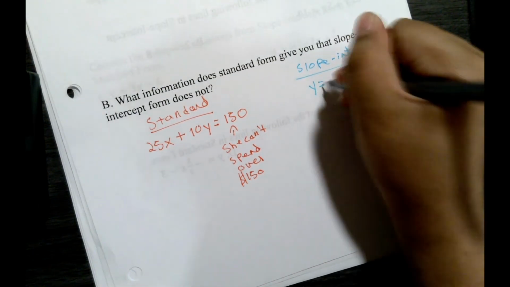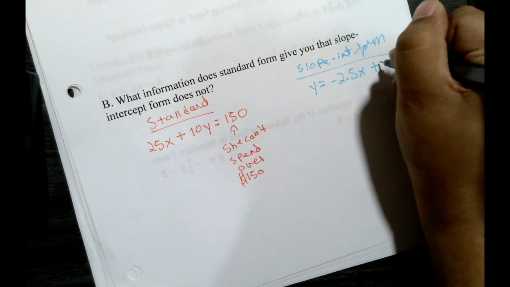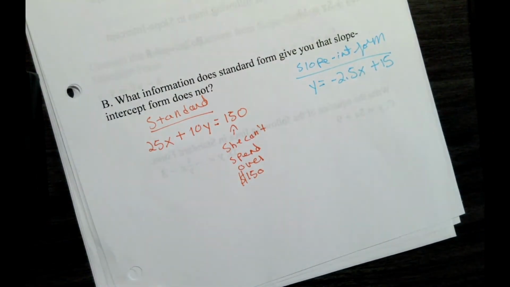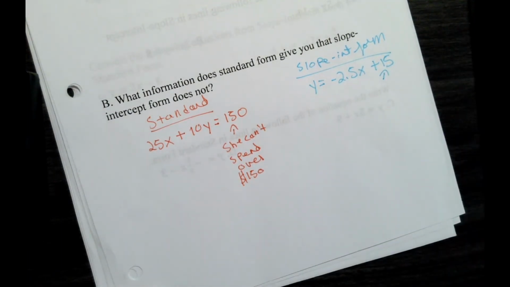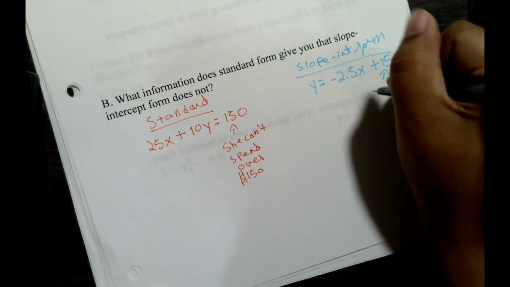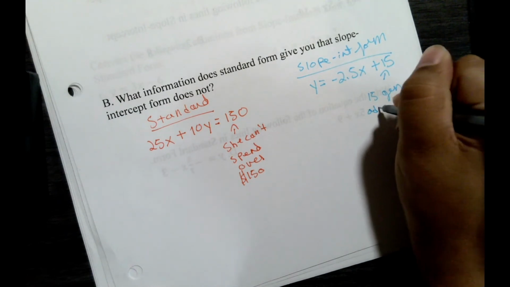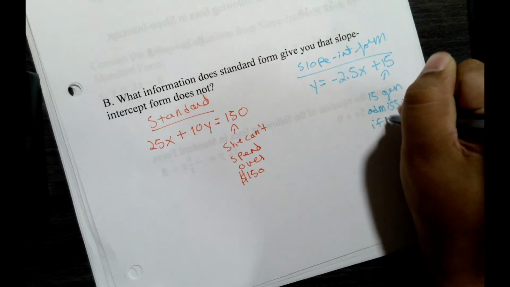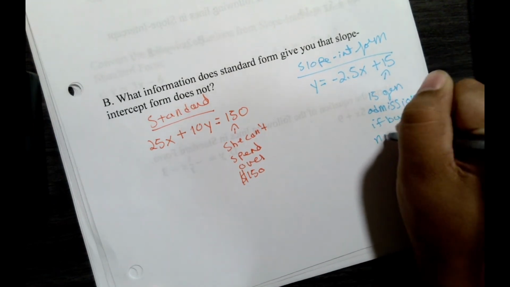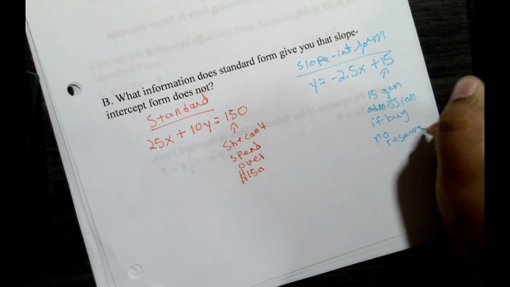It gives her that y-intercept, and it says she can get 15 general ed tickets if she doesn't buy any reserves. So it tells you if you buy 0 reserves what happens, because it gives you your y-intercept. So both of them are good in their own way.